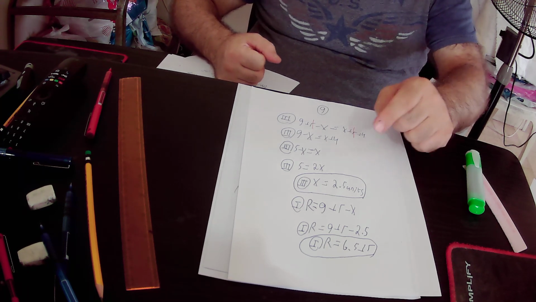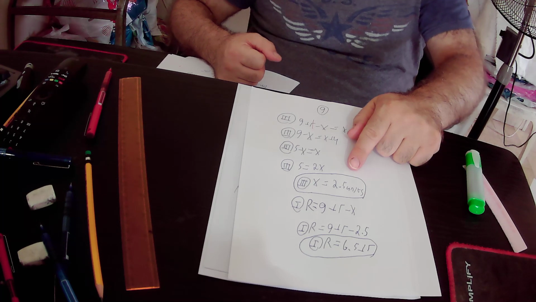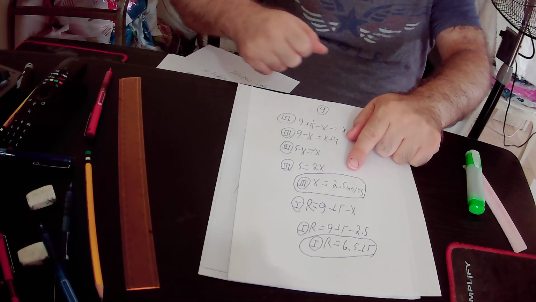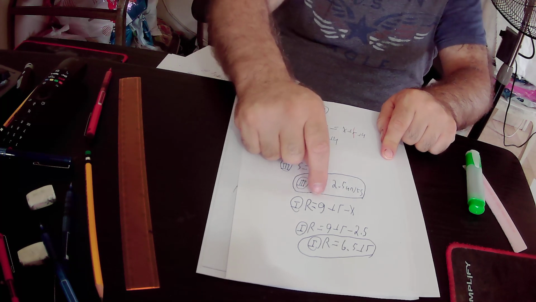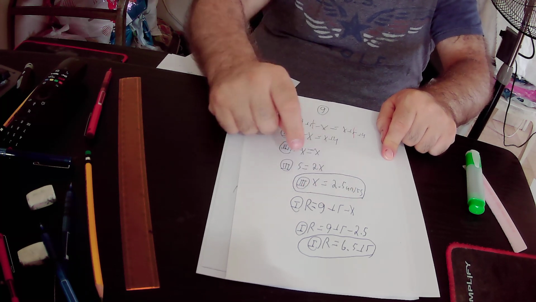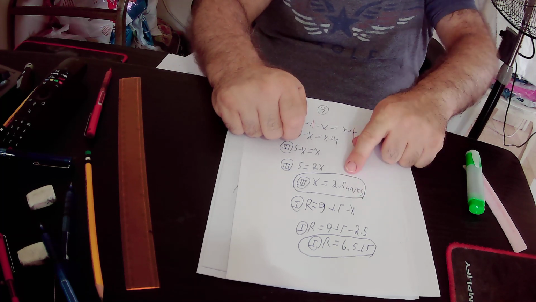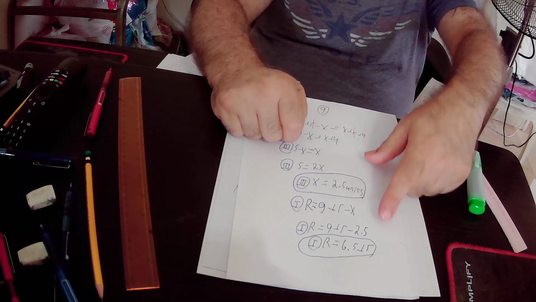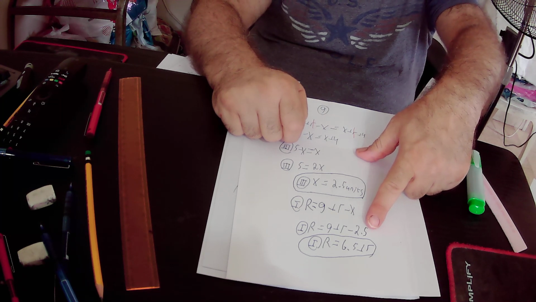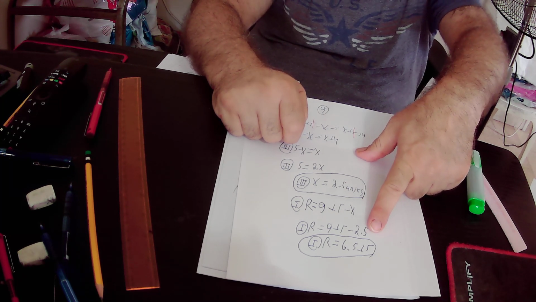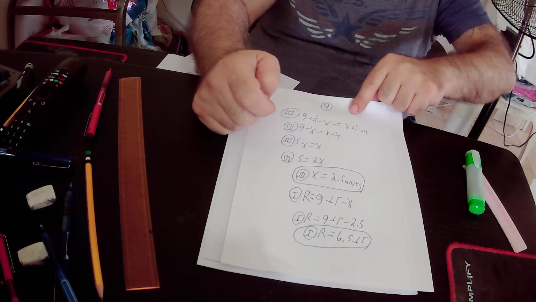And from equation number 3 we got that x equals 2.5 units, but we have equation number 1 that states that the radius of the big circle equals 9 plus small r minus x, and we know that x equals 2.5, so we can substitute x by 2.5, and we got that the radius of the big circle equals 6.5 plus small r, and we also know that x equals 2.5 units.